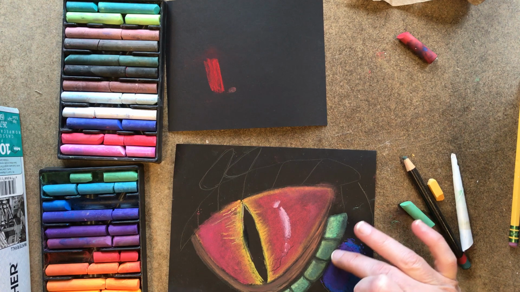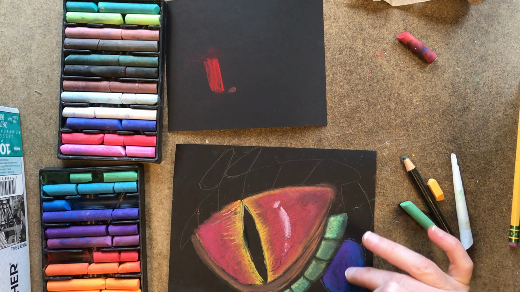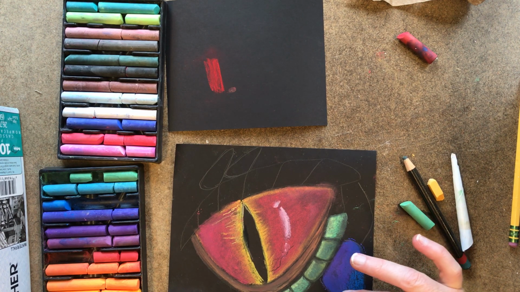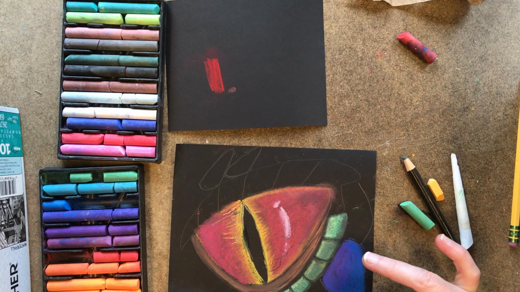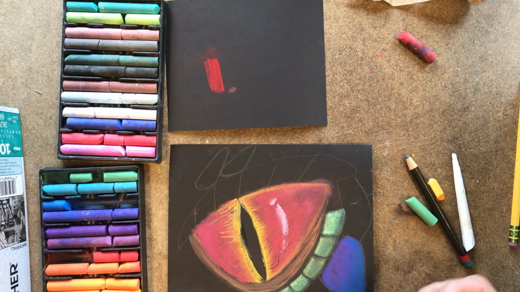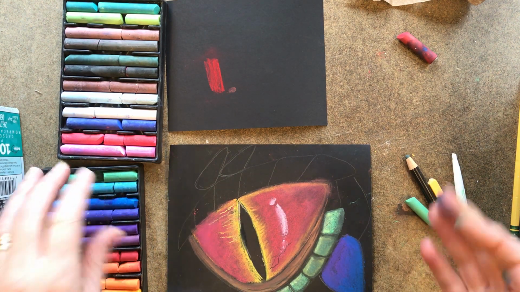And it may take a couple layers, and as you blend it, you may want to blow it off. Again, I would do it over the trash and not in front of somebody if there's somebody beside you.